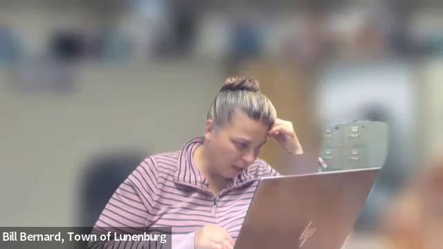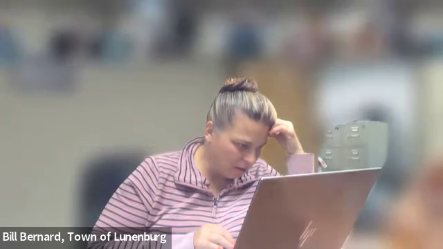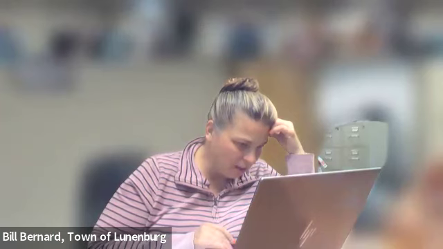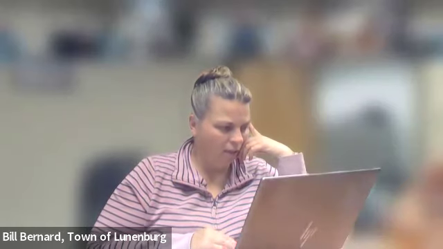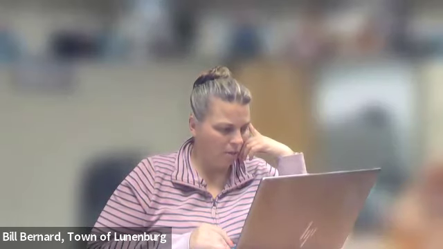Total assessed improvements, 302,600. So it looks like they divvy it up by building number. But the owner name is Great Bridge Lunenburg LP, care of Stewart Property Management in Bedford, New Hampshire.